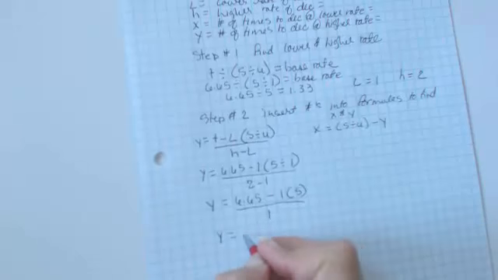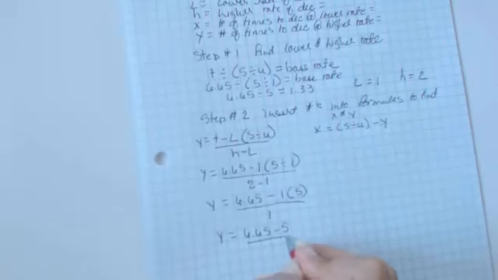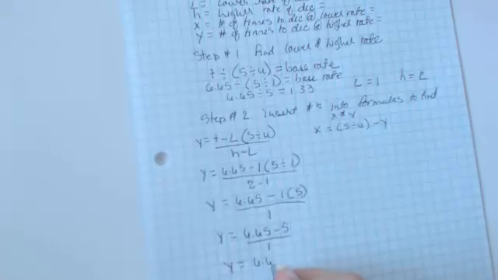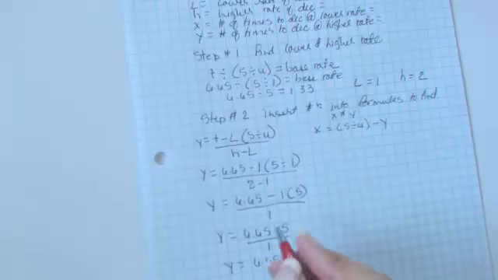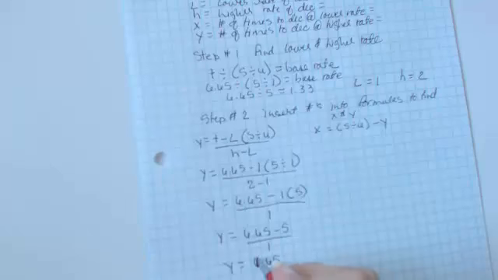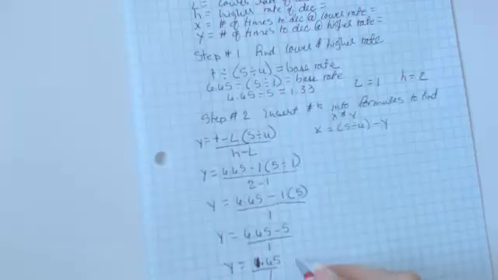Y equals 6.65 minus 5 over 1. 6.65 minus 5 is 1.65 over 1. And this equals 1.65, which we're going to round to the next even number, so Y equals 2.